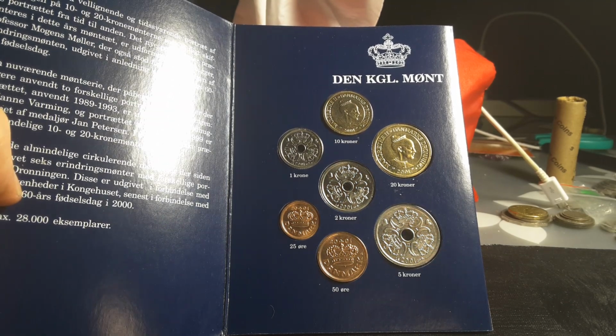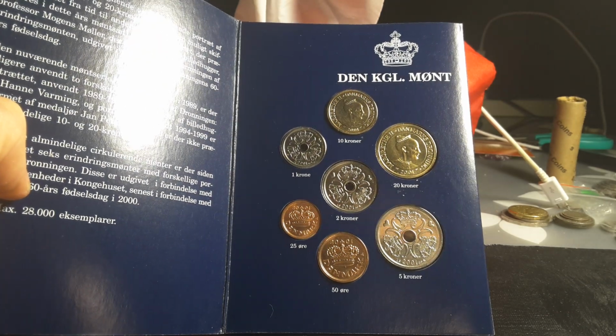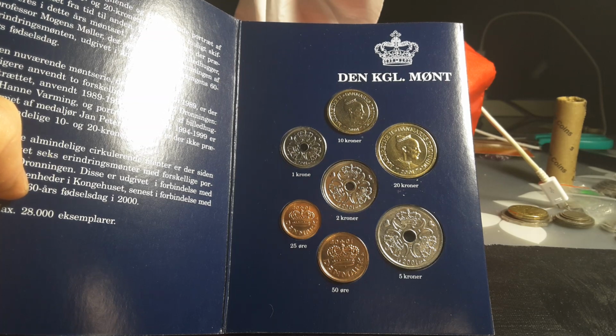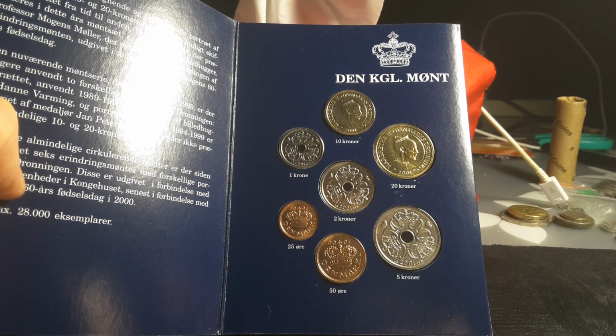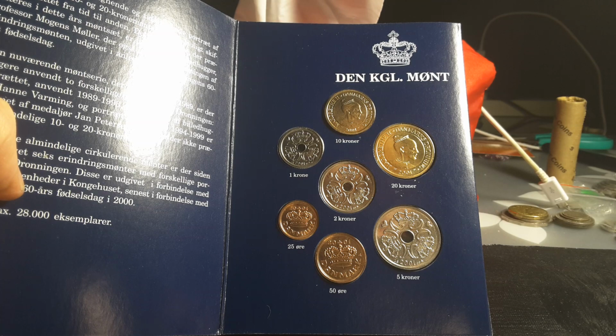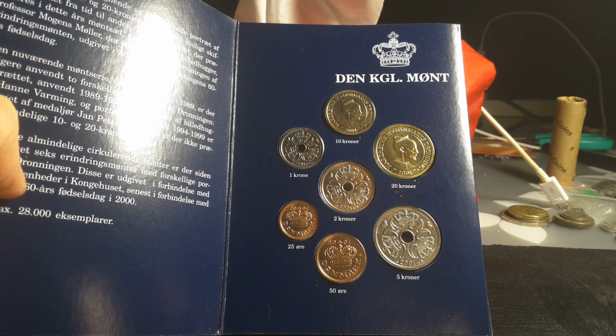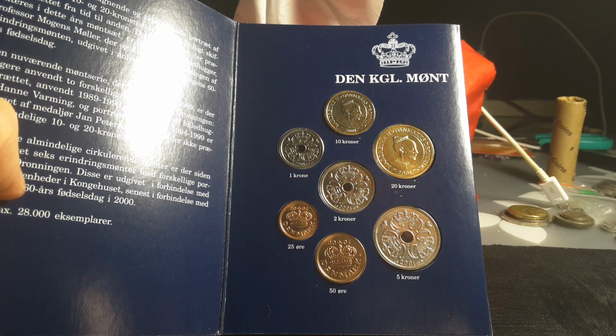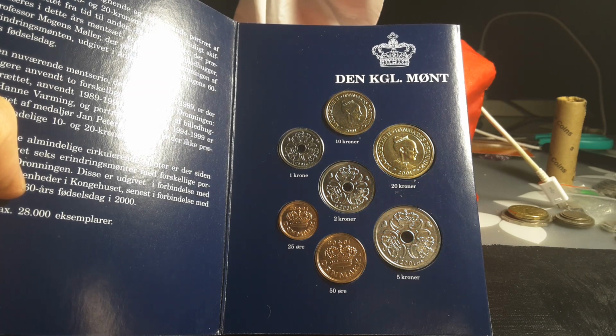So I hope you like this coin set. I quite like it. I think it's not bad. I'm trying to get some more coin sets from other countries. Maybe I'll get Sweden or Finland next. But I'm not too sure if I'll try and get Vatican or Monaco, because those coins are a bit harder to get.